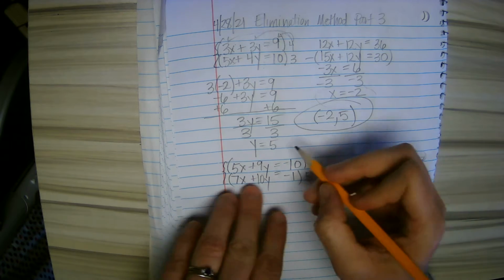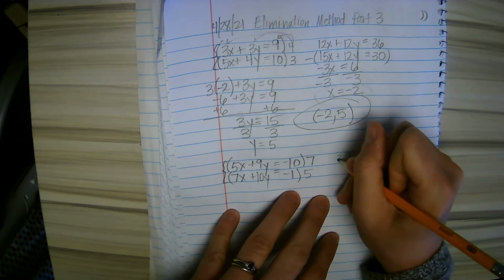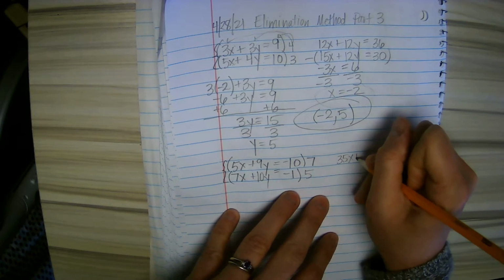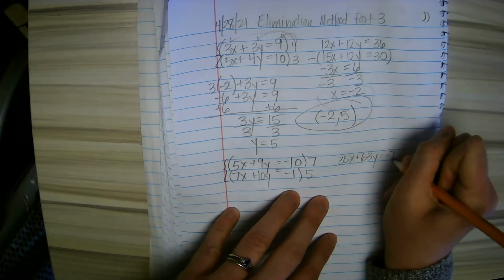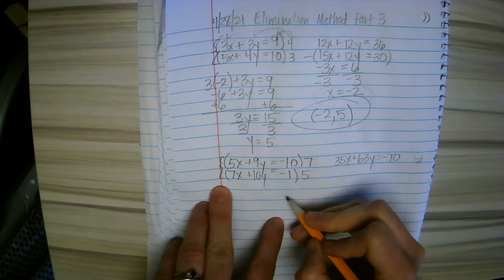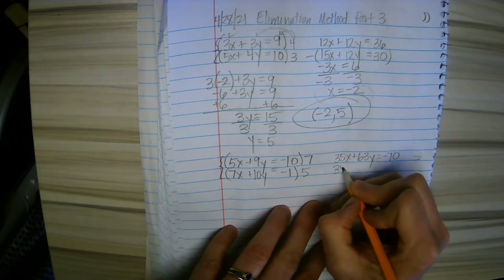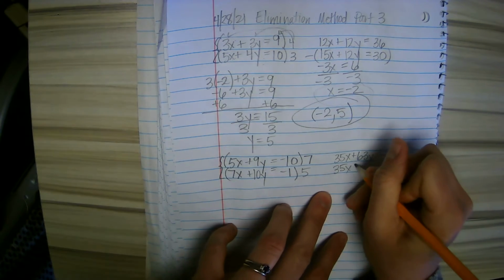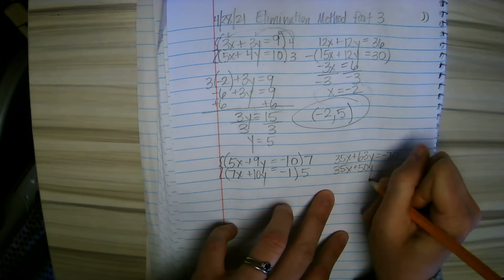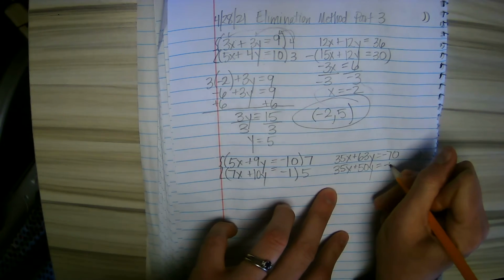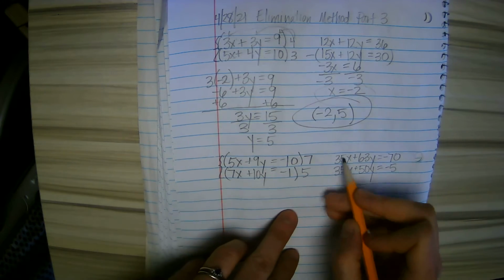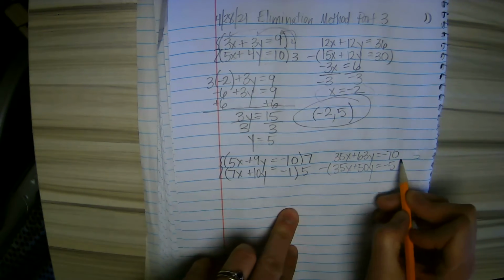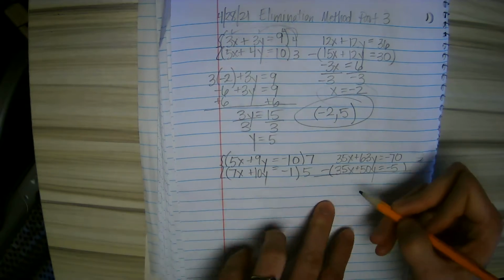So now when I distribute that through, I would have 35x plus 63y equals negative 70. And if I distribute this through, I have 35x plus 50y equals negative 5. So remember, I have the matching now, but I'm going to have to subtract one from the other to get rid of it.